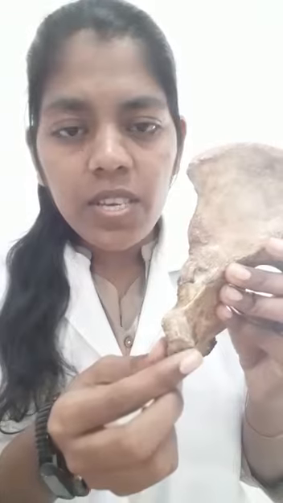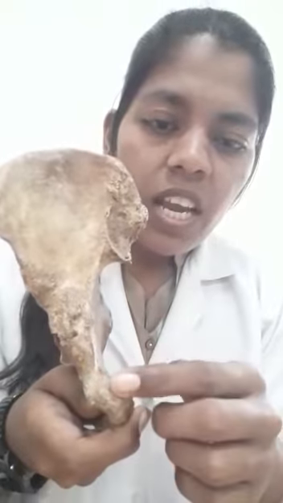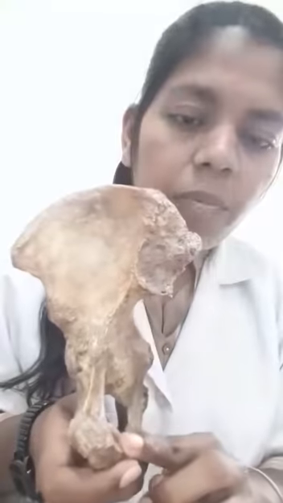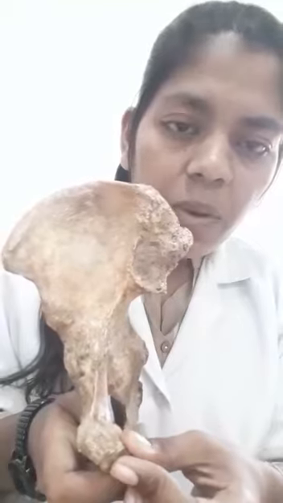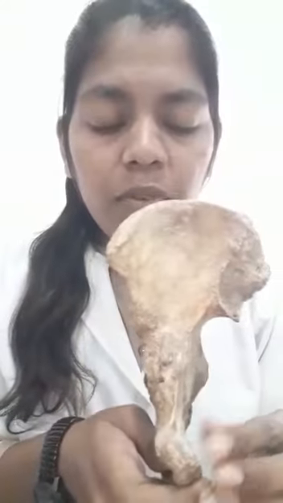The anterior surface is directed downward. The posterior surface, called the pelvic surface, is directed upward and backward. And the medial surface, or the symphyseal surface, is present medially and it articulates with the pubic part of the opposite hip bone to form the pubic symphysis.